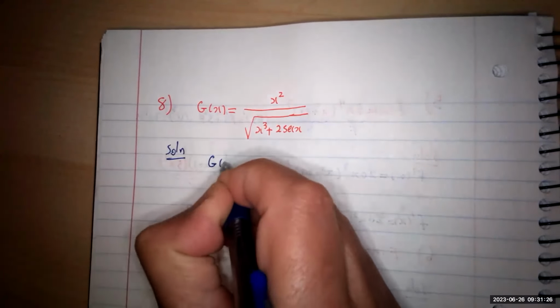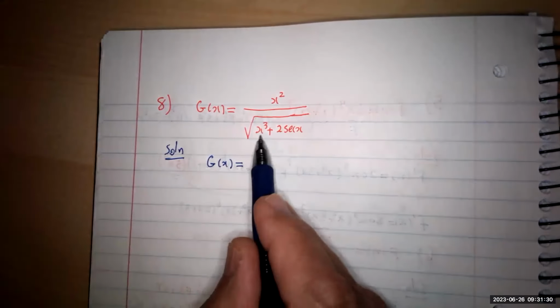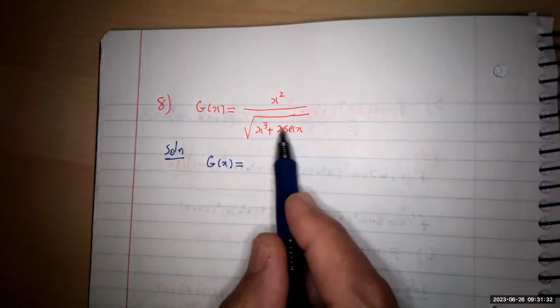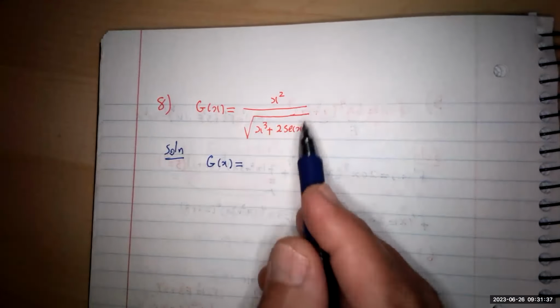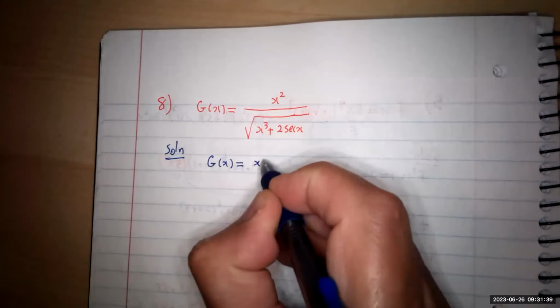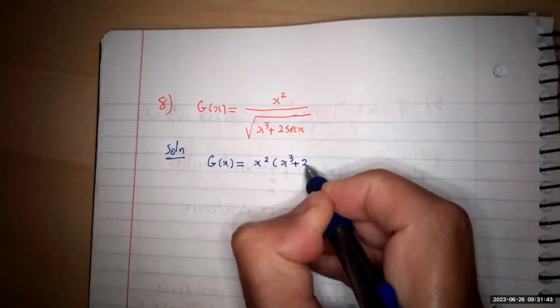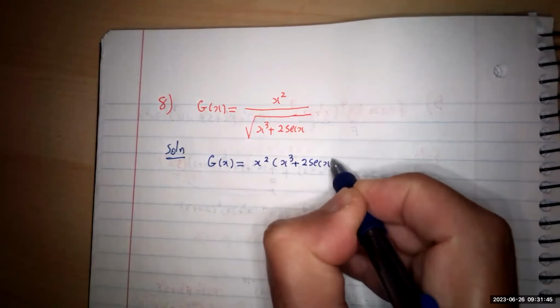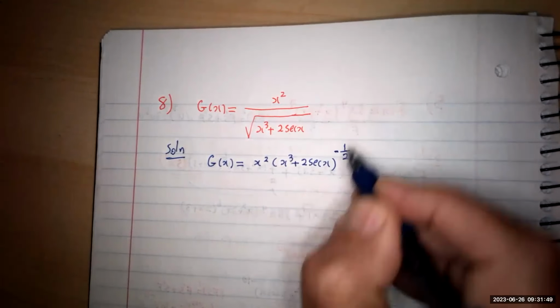So that gives us g of x. We move this one up. It's going to be x cubed plus 2 secant x to the 1/2, but since you move it up, it will be negative 1/2. So we're going to have x squared times x cubed plus 2 secant of x, everything to the negative 1/2. That's the best way to do this problem.